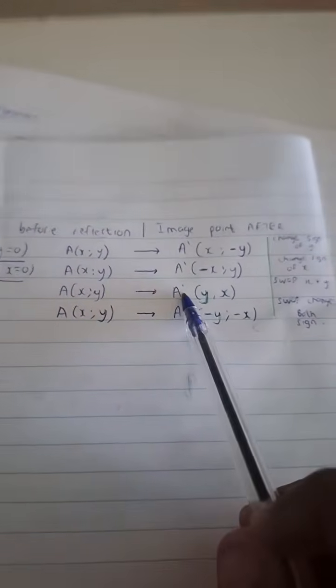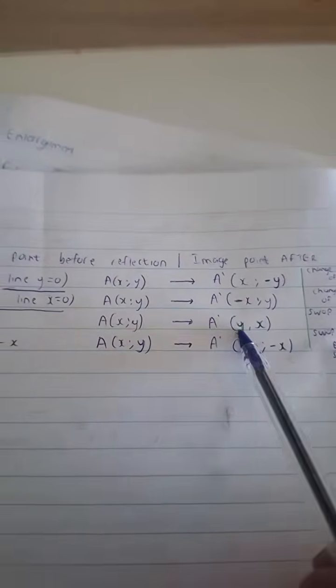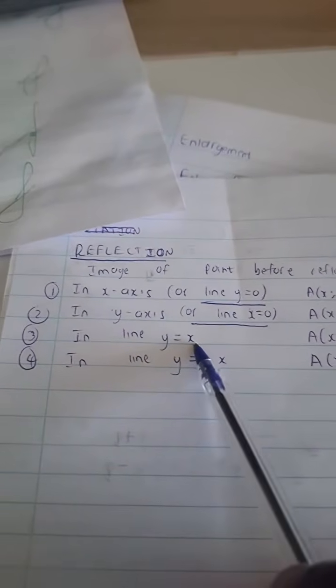That's the new image reflected along the line y is equal to x. The inverse. So y becomes x, x becomes y. That's what we mean by a reflection in the line y is equal to x.